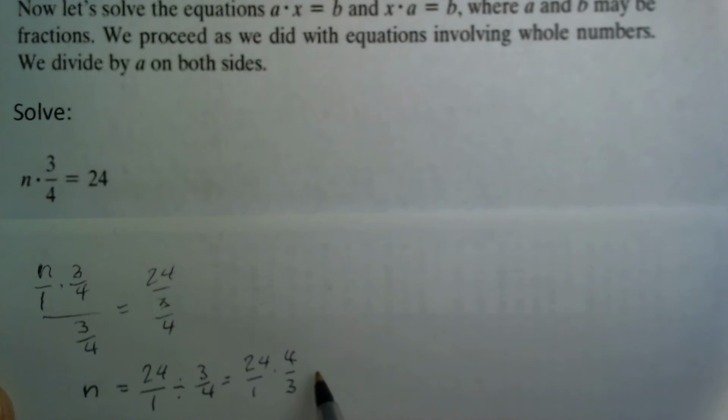And when we look at the prime factorization of the numbers, we have 24 is equal to 2 times 2 times 2 times 3, times 4, which is 2 times 2. And in the denominator, we have 1 times 3. So the 3's cancel. And we have only 2 times 2 times 2 times 2 times 2.